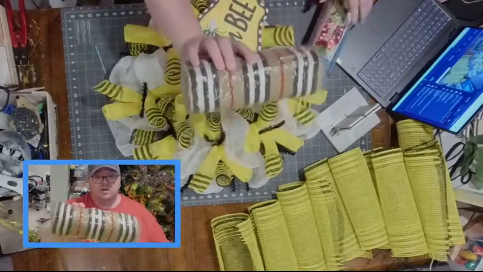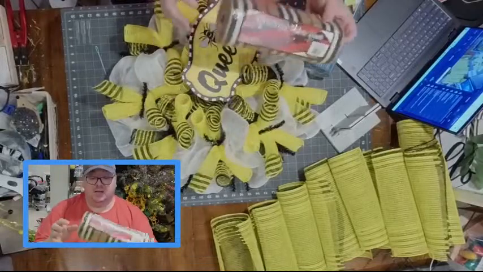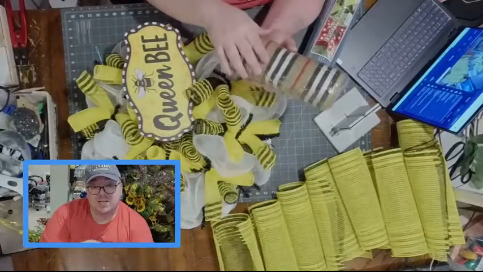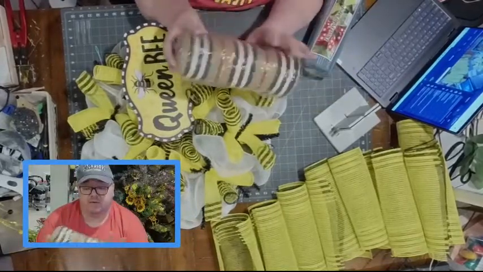This mesh here I refer to as a Burberry mesh. I don't know if I can say that or not, but this mesh makes amazing everyday wreaths.